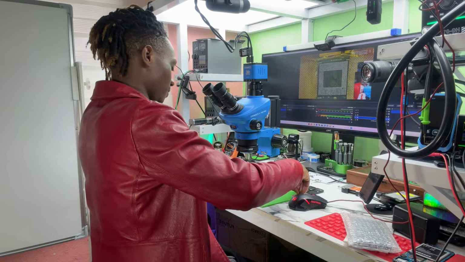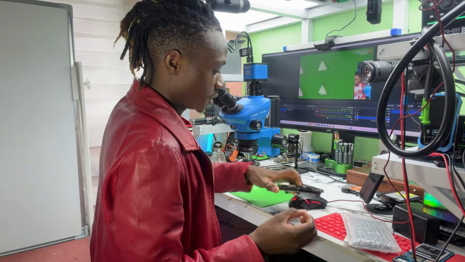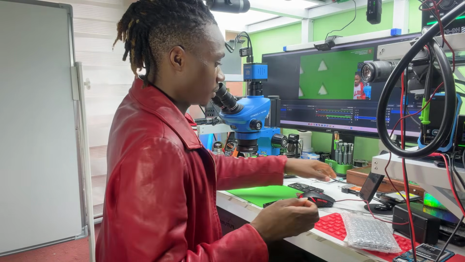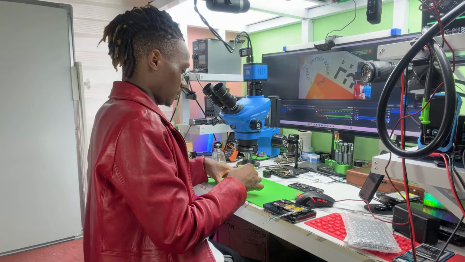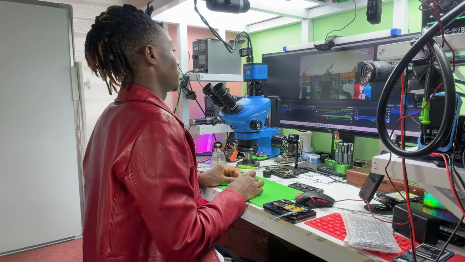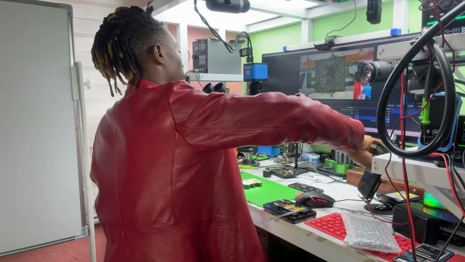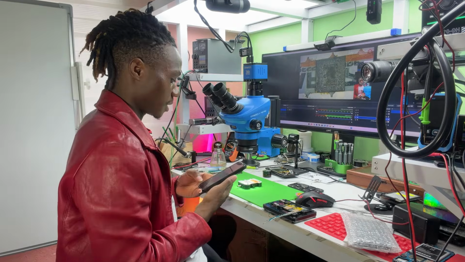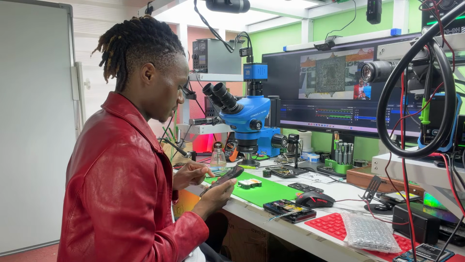Okay, sweet. So you have to pin the RAM. And also see the black glue right there.